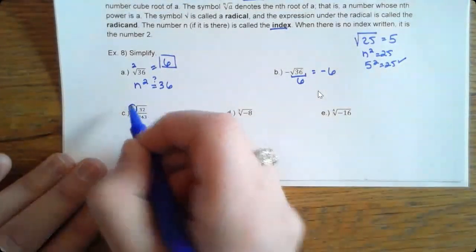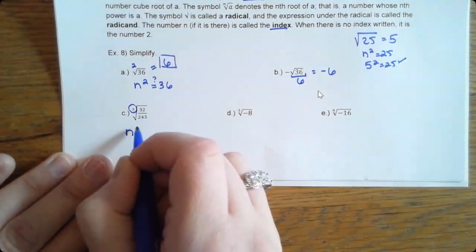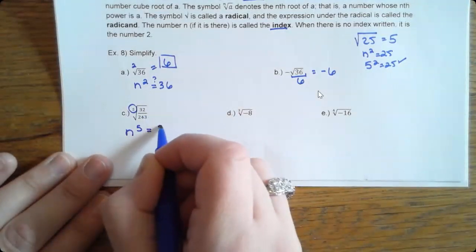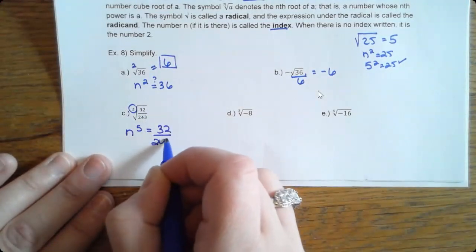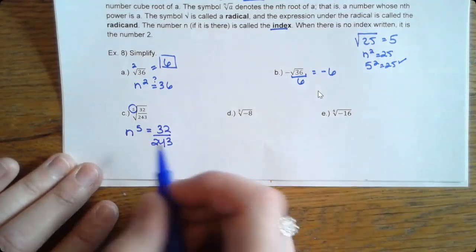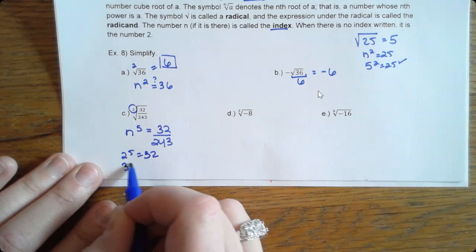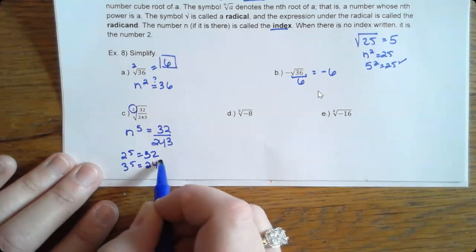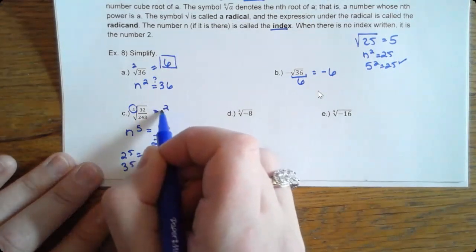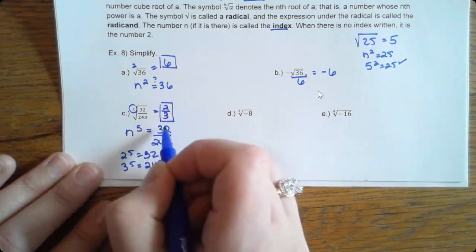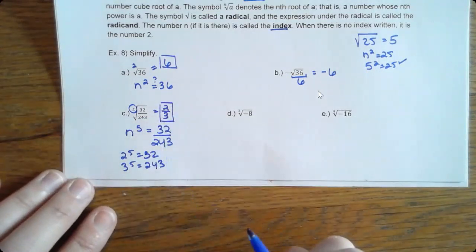Here you have a 5. So you're asking yourself, okay, well, what number to the 5th power is 32 over 243? That's a tough one, but 2 to the 5th power is 32, and 3 to the 5th power is 243. So the answer here would be 2/3, right? 2 gets us the top, and 3 gets us the bottom.